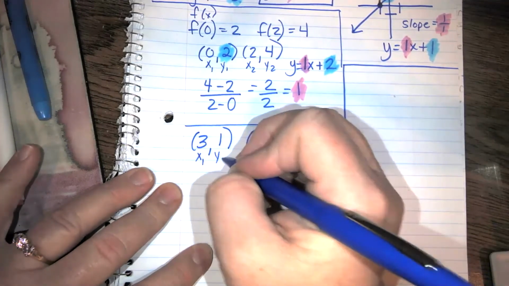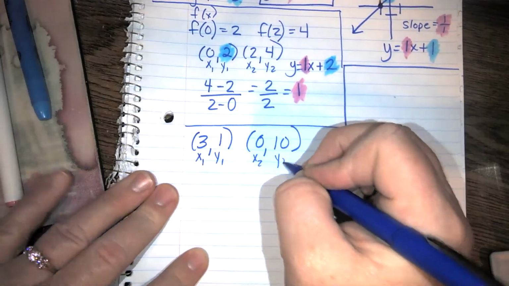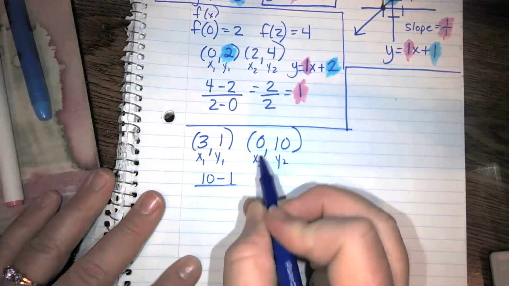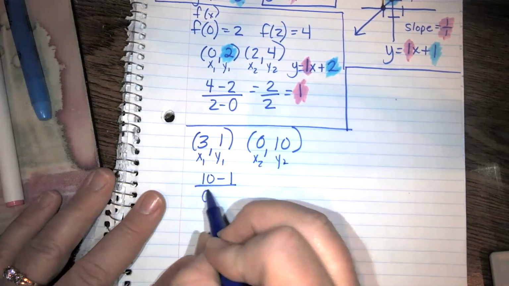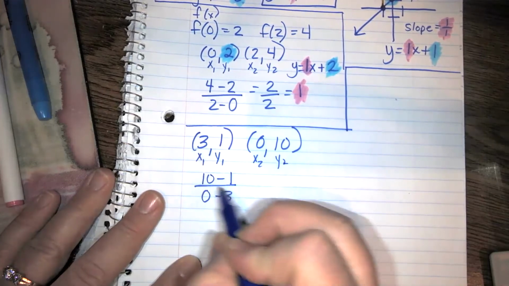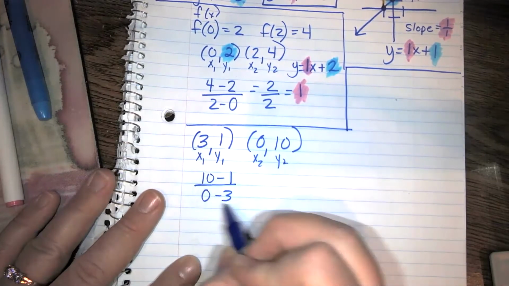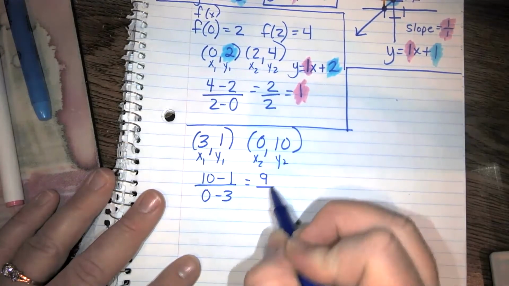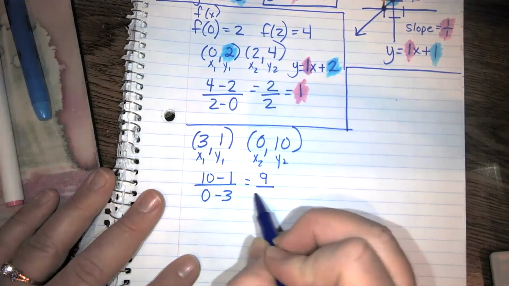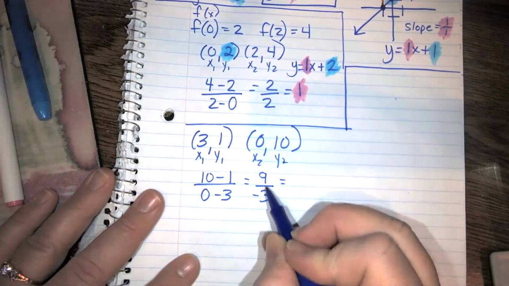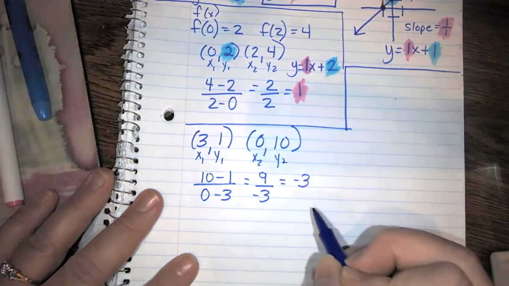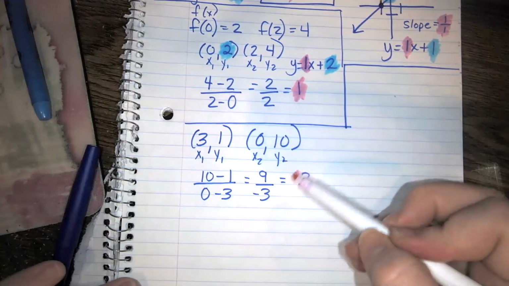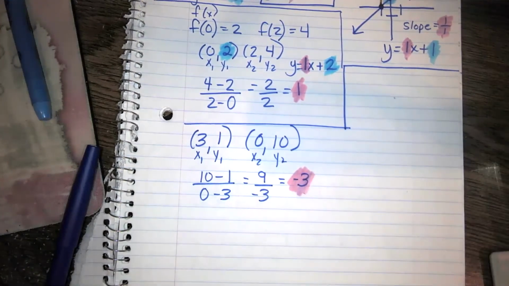Let's do x1, y1, x2, y2. All right, here we go. 10 minus 1 over 0 minus 3. So y2 minus y1, x2 minus x1. All right, 10 minus 1 is 9. And 0 minus 3 is a negative 3. And 9 divided by negative 3 is negative 3. Okay, that's my slope. I'm going to highlight that in pink.